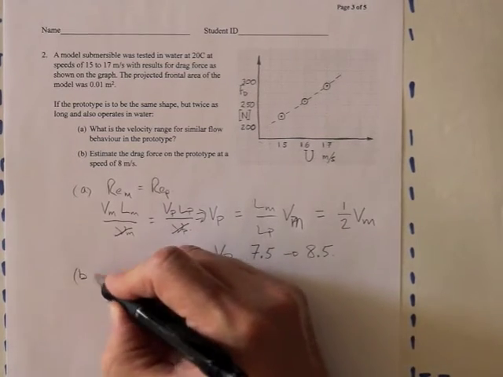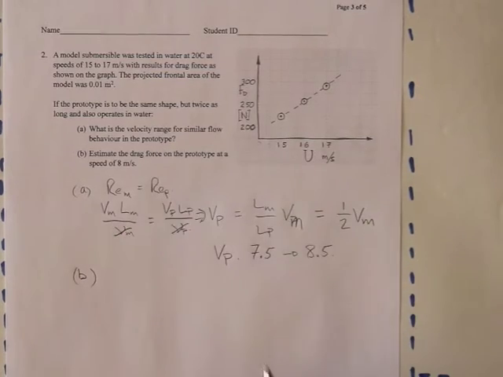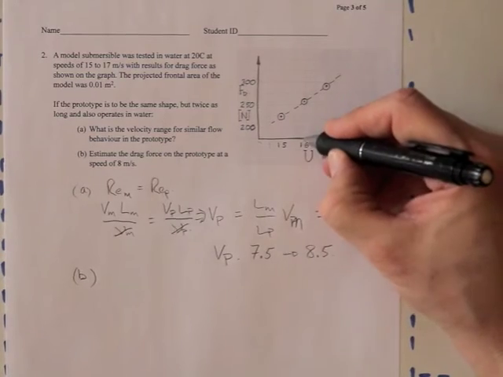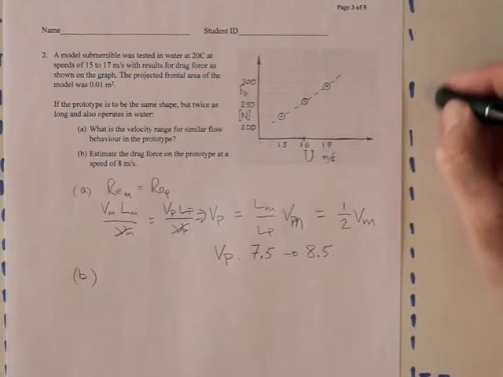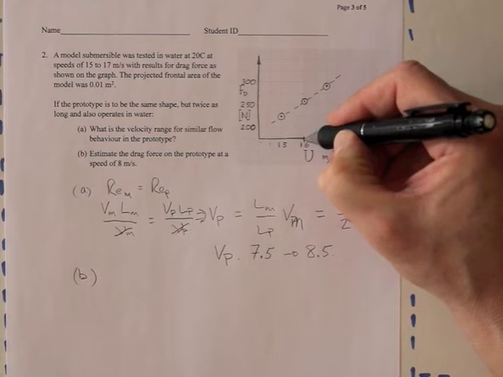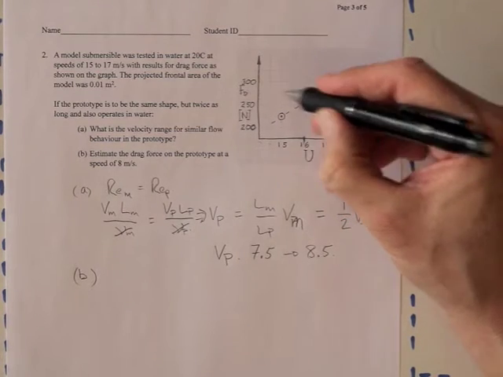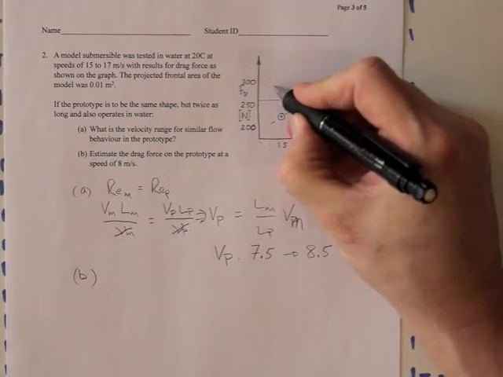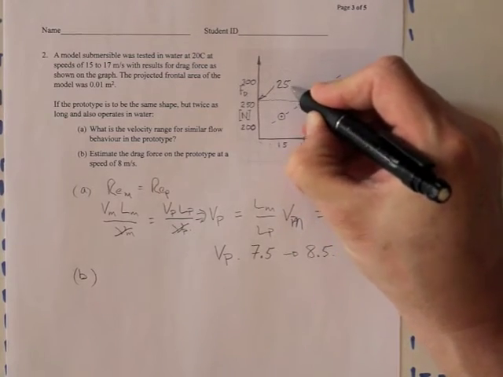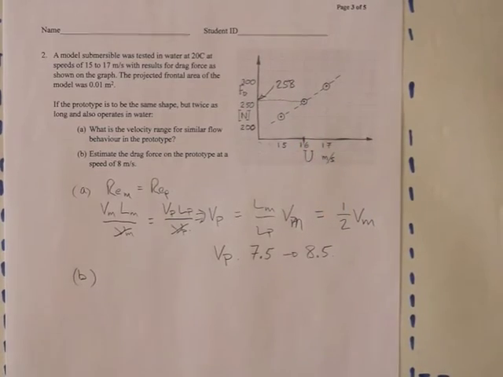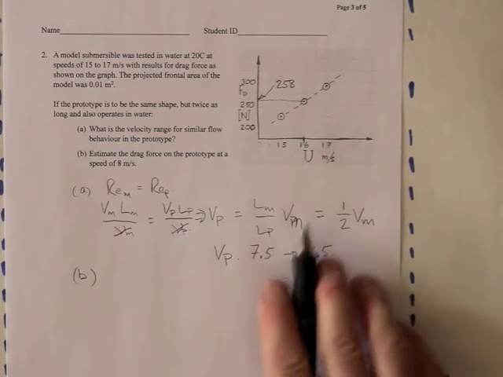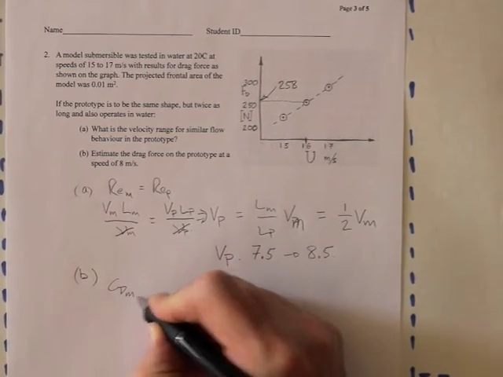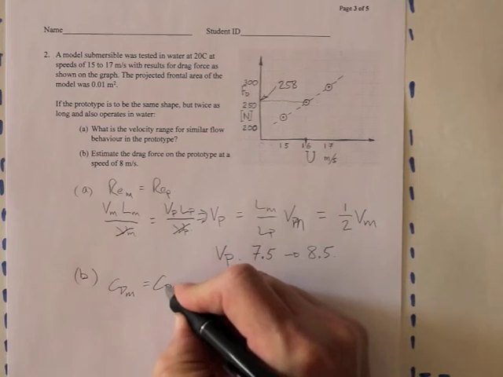Estimate the drag force on the prototype at a speed of 8 meters per second. So that's right in the middle of this range. And that's operating at this condition, corresponding to the 16 meter per second range. So reading the drag force off of there, I make that about 258. So if the Reynolds numbers are the same, then the drag coefficients will also be the same for the model and for the prototype.